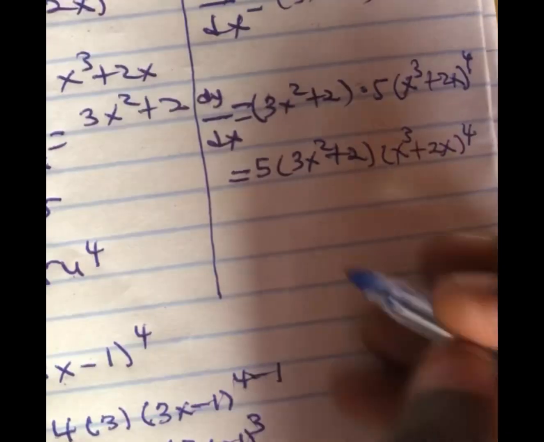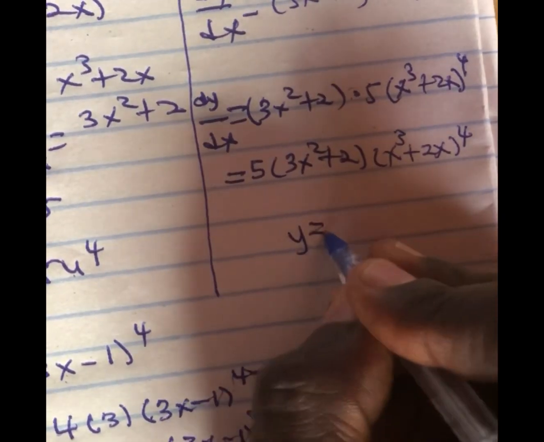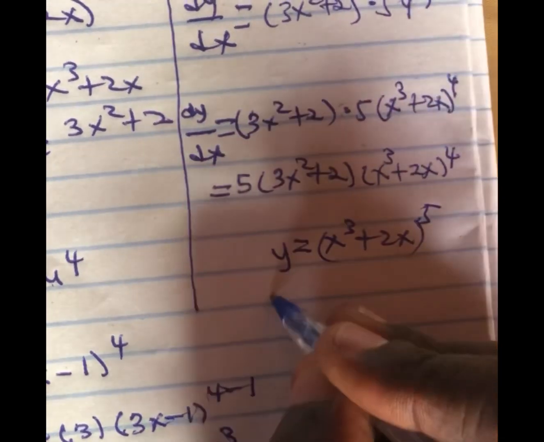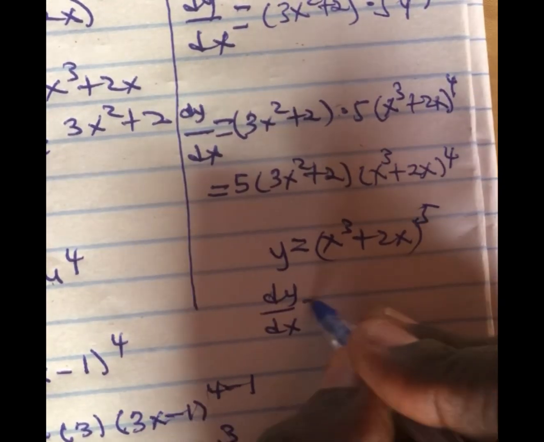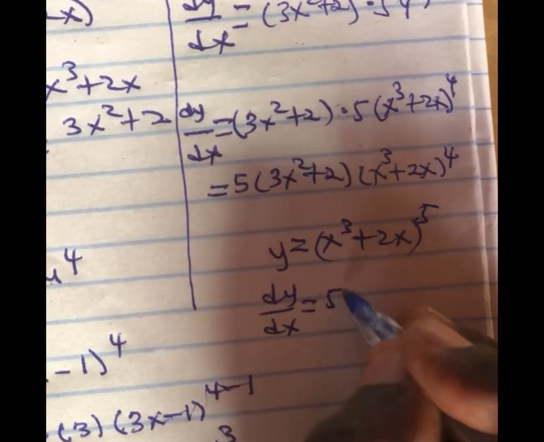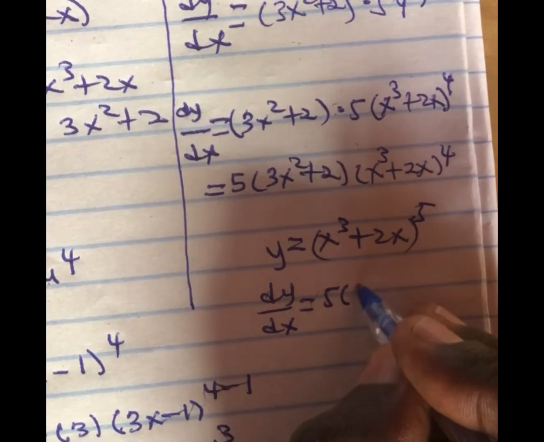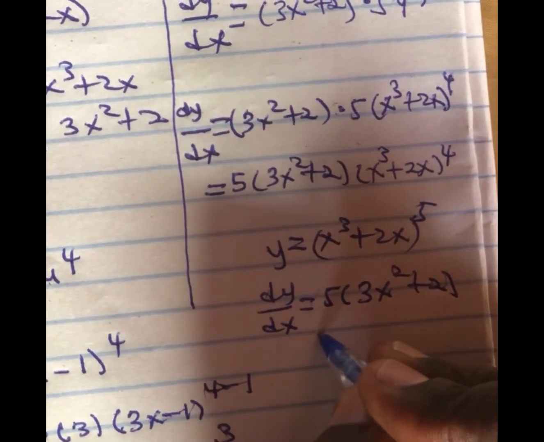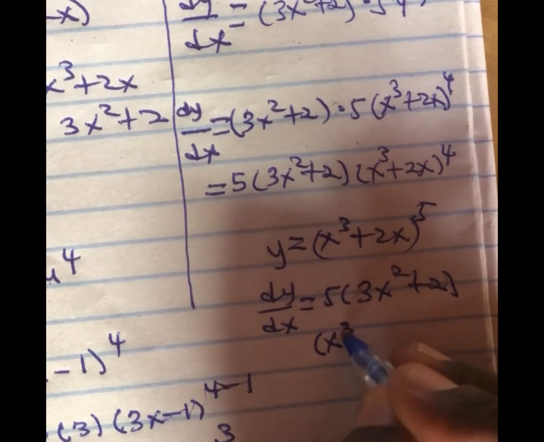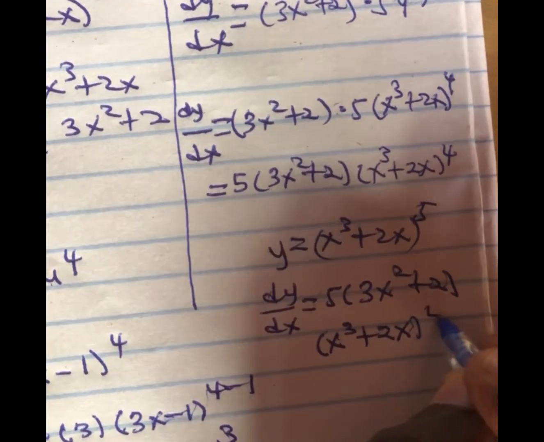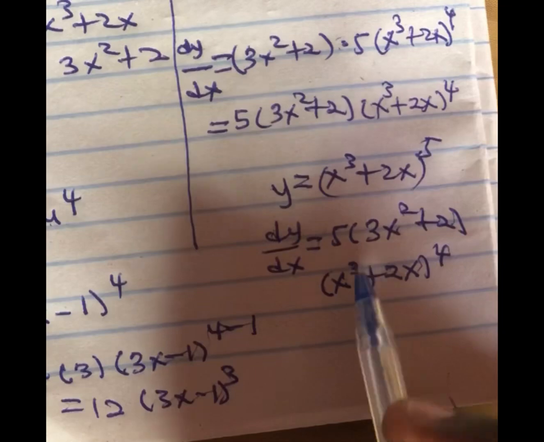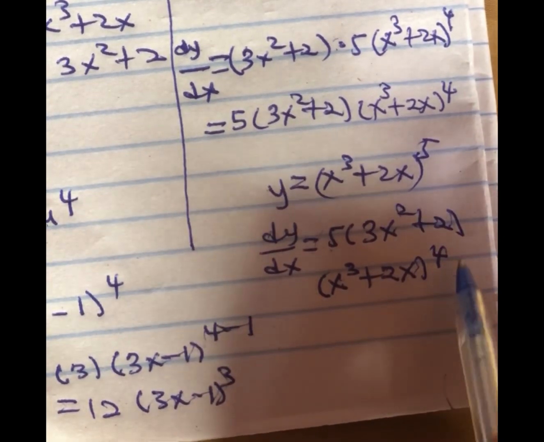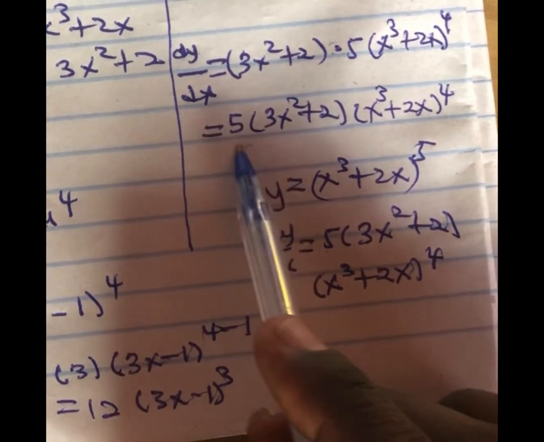And then for the other question, that is y equals (x cubed plus 2x) exponent 5, for dy/dx we follow the same routine. So you write the exponent first, you differentiate what is inside the brackets. That'll give 3x squared plus 2. And then you rewrite the given function and reduce the exponent by 1. So this 5 minus 1 gives 4. So dy/dx will be 5 times (3x squared plus 2) times (x cubed plus 2x) all exponent 4, which is exactly what we had here.